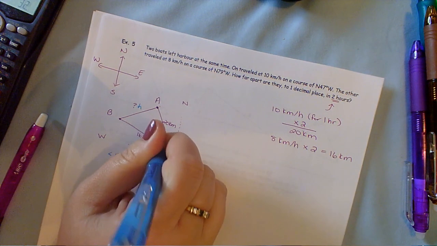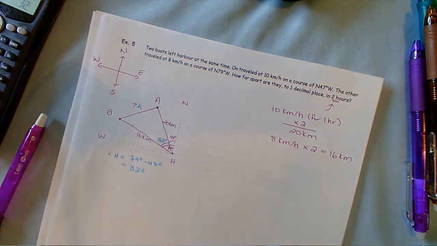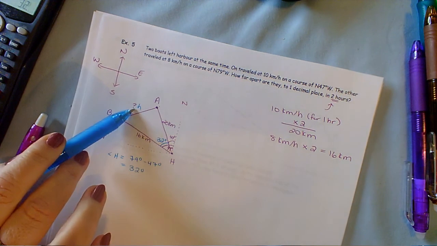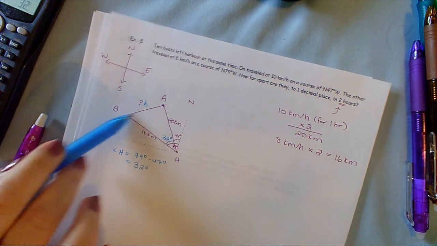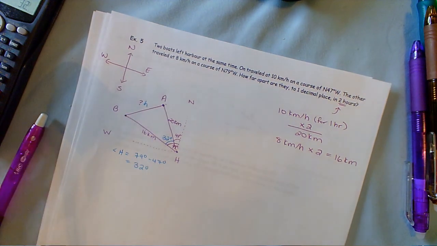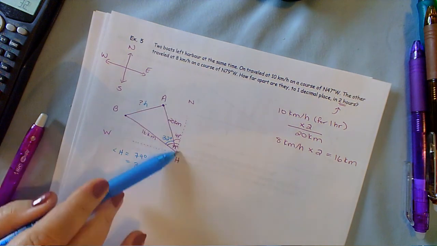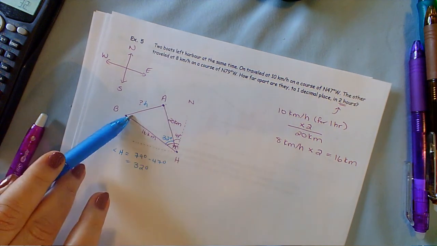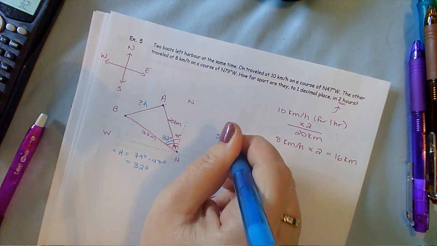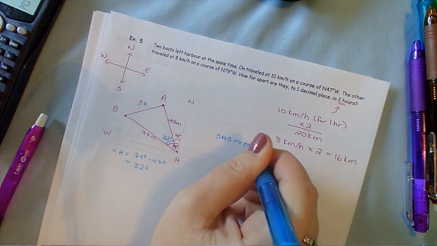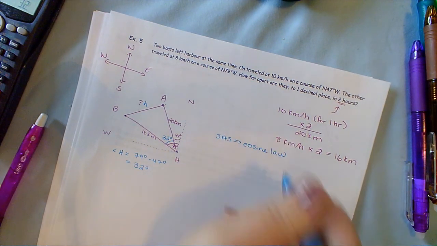So that's the amount that's actually inside that corner, which is what I want because that's opposite the little h, which is the distance that I'm looking for. So I think I have everything. This is side, angle, side, so this is definitely cosine law. In my head, I've decided that cosine law is the tool to use.